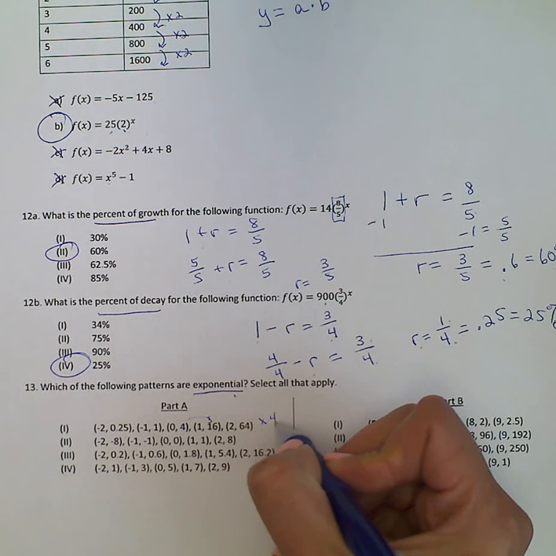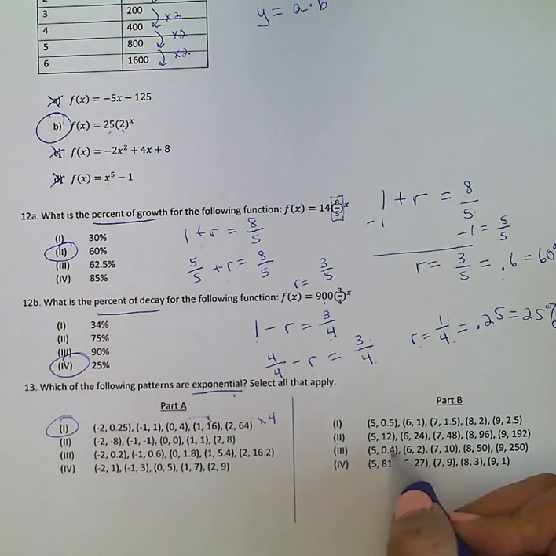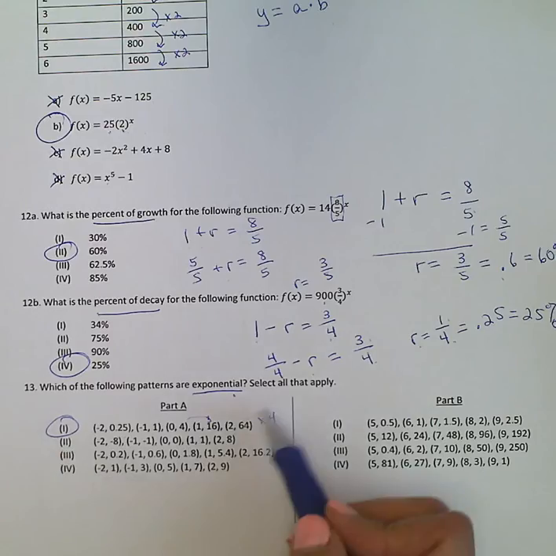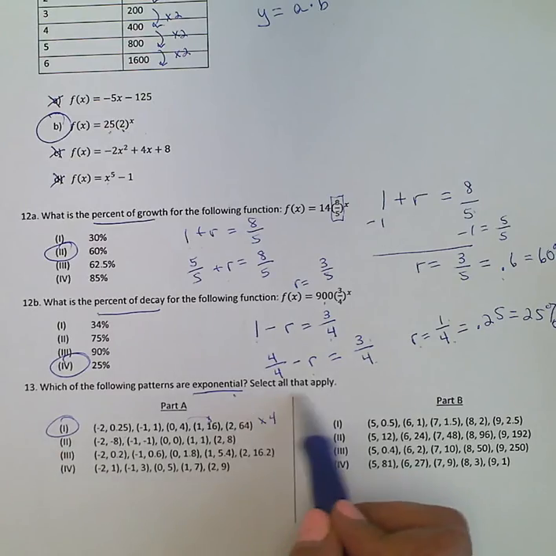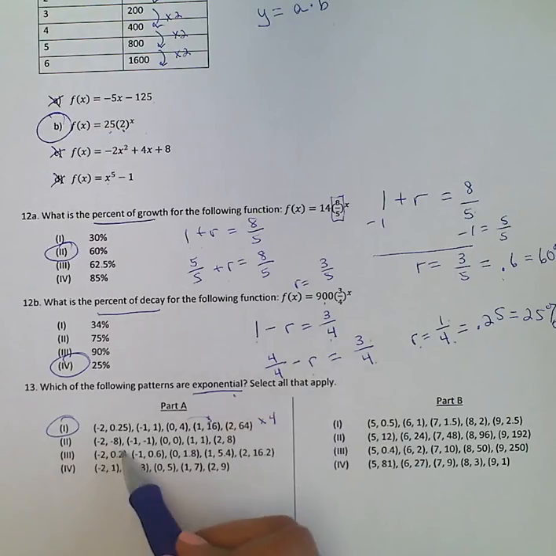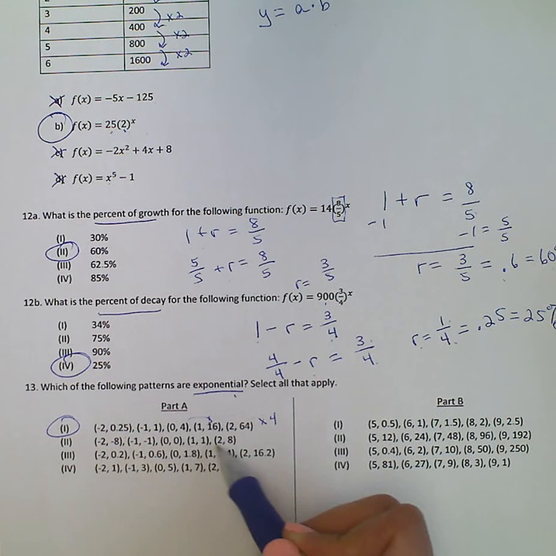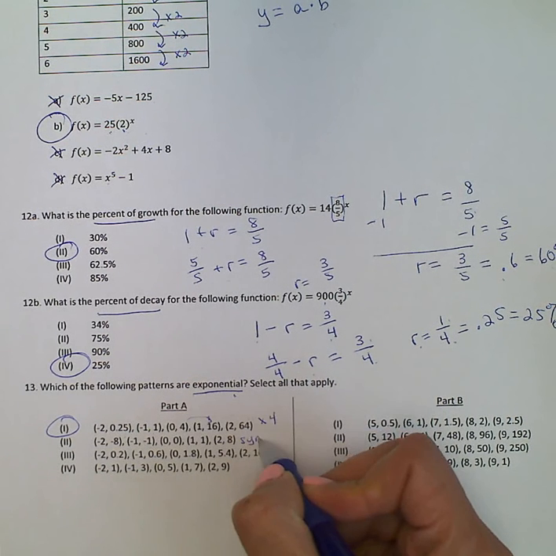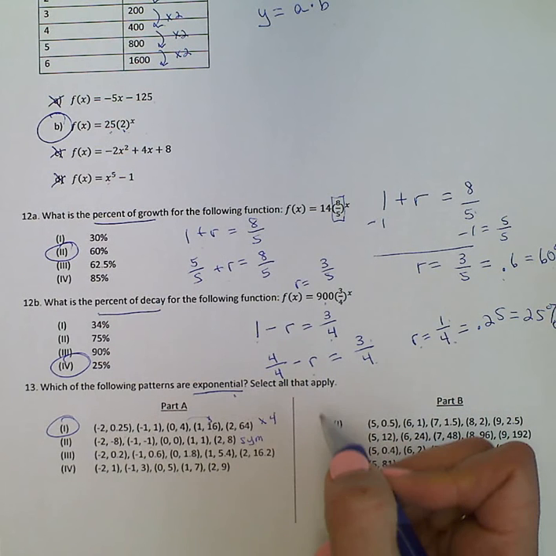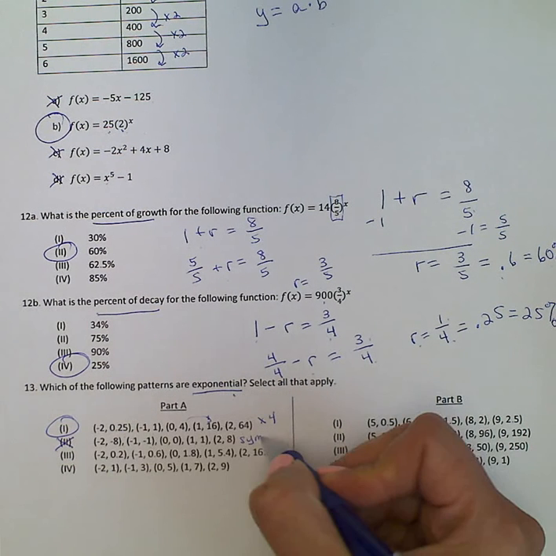So yes, it's exponential. When I look at number 2, and again, I'm going to keep going because it says select all that apply, so I want to look for all of them. So part 2, let's see, when I look at my y's, -8, -1, 0, 1, 8, I'm seeing a pattern, I'm seeing symmetry, and if it's symmetry, remember that's a quadratic. So I'm looking for an exponential, so it's not that one.